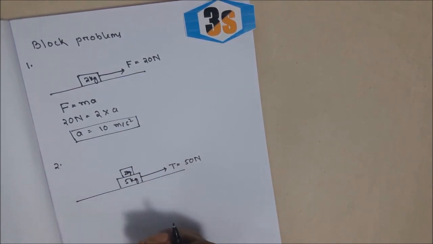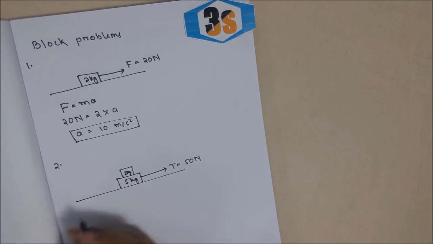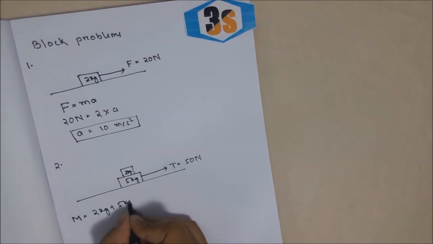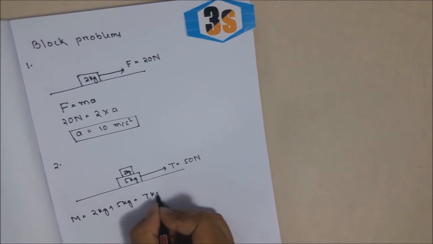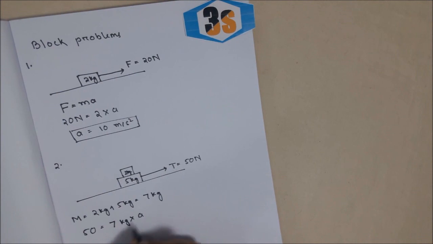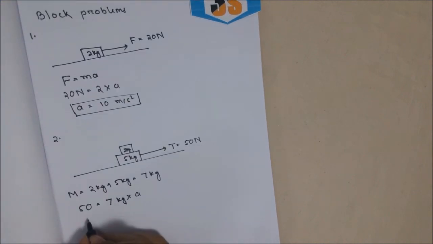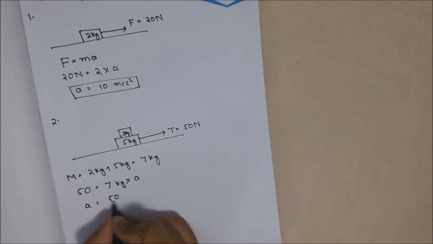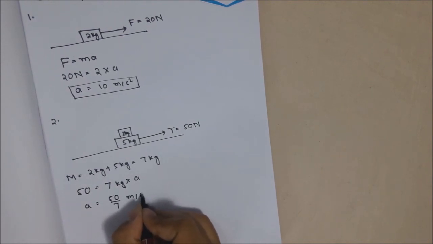So we can assume that the two bodies are one body. So the total mass m is equal to 2 kg plus 5 kg is equal to 7 kg. So the total force 50 is equal to m, 7 kg, into acceleration. So the acceleration will be 50 by 7 meter per second square.